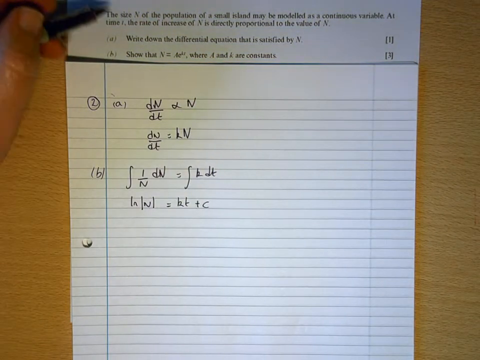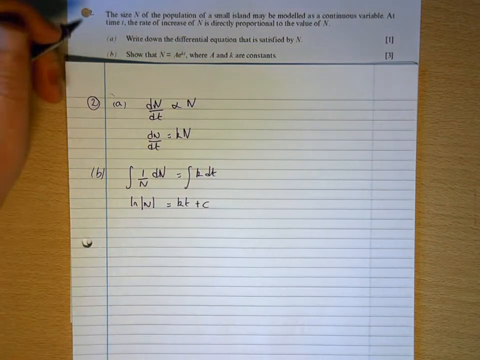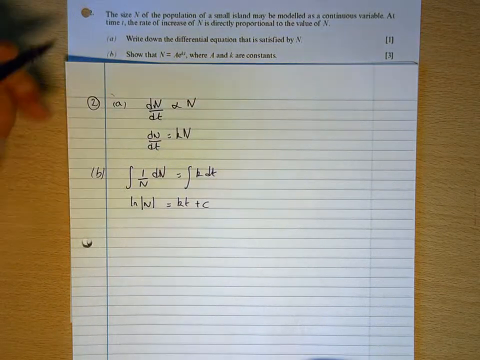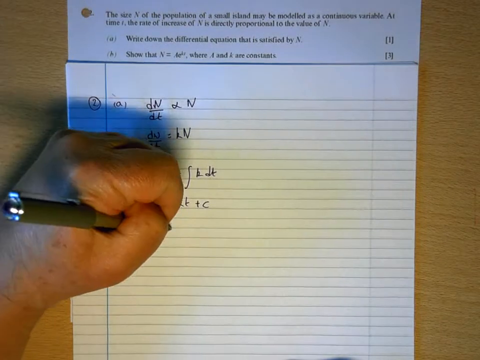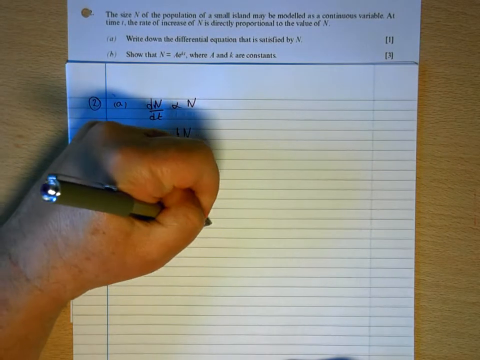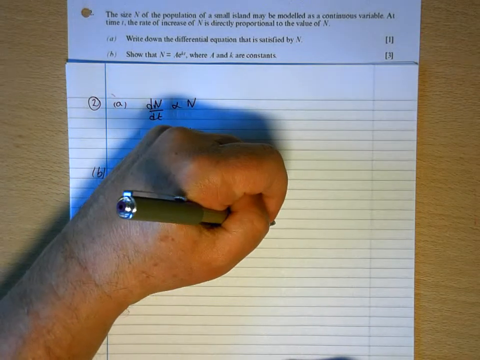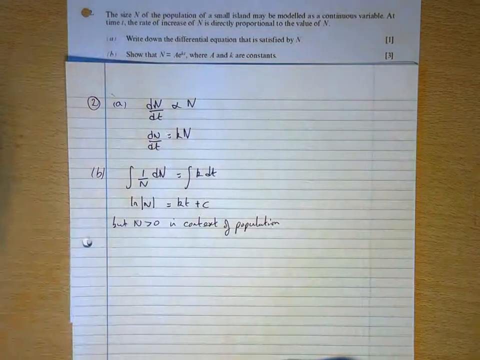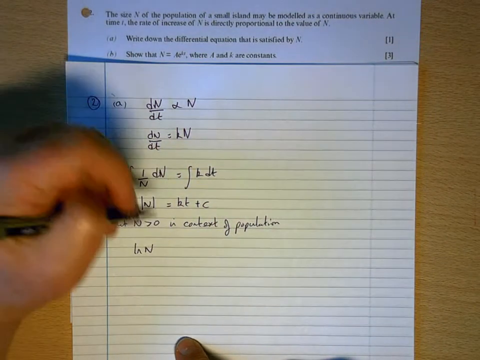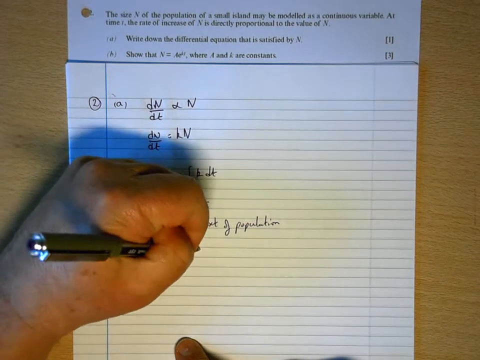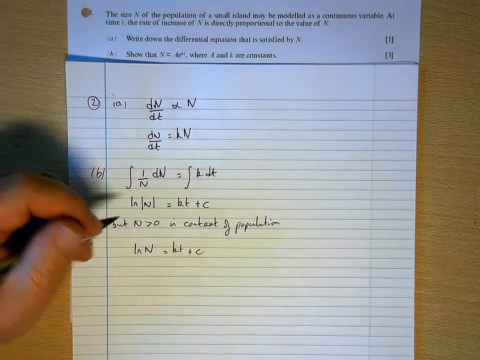N can't be negative because it's a population, so in this context, I don't need the modulus symbols. So n is greater than 0 in the context of population, so I can write that as ln n equals kt plus c. I want it in the form n equals, so I have to take e.